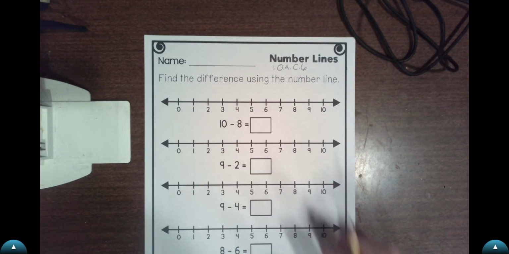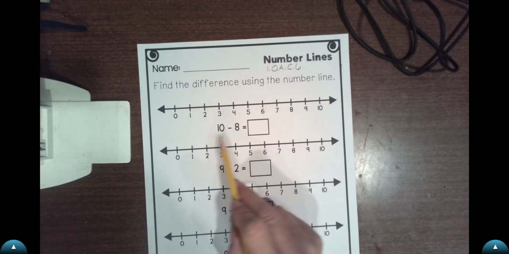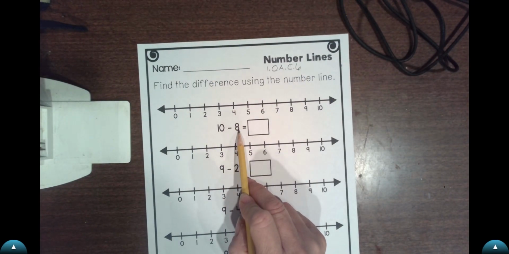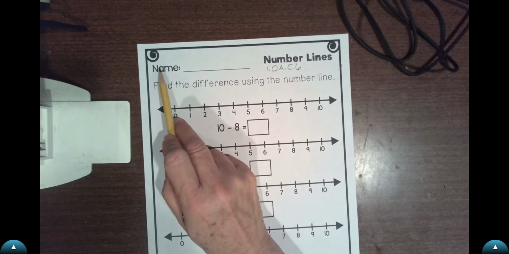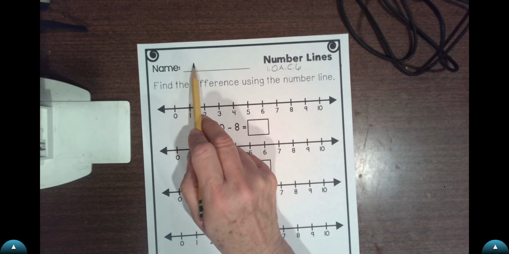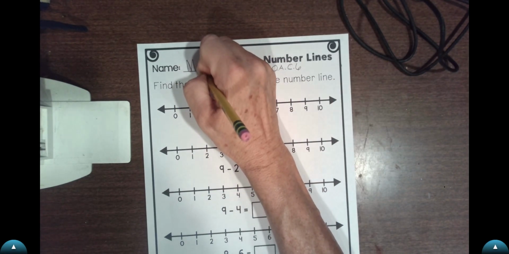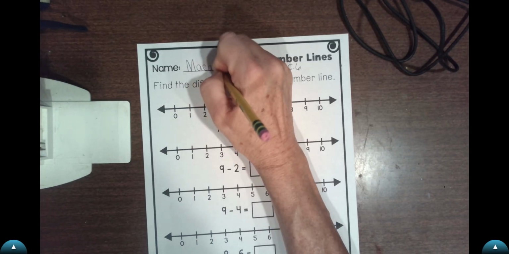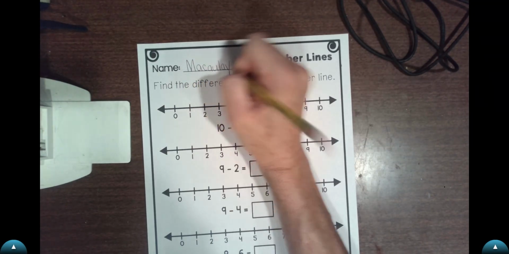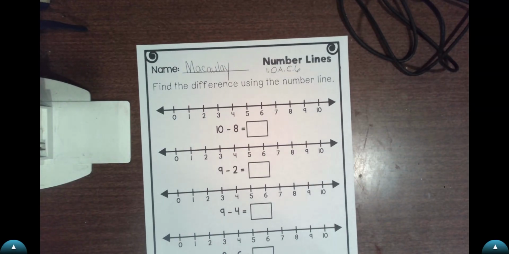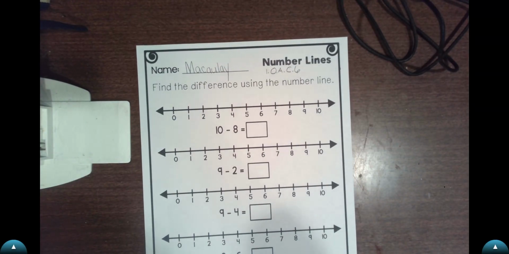So today we're going to be working on this number line worksheet. It's got 10 minus 8 at the top. And right here it says name, N-A-M-E, name. So write down your name. As you're writing your name, I'm going to remind you that if I am going too fast, you can pause the video as many times as you need to. Anytime you think I'm going too fast, pause it so you can catch up.